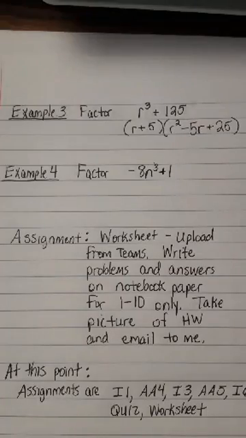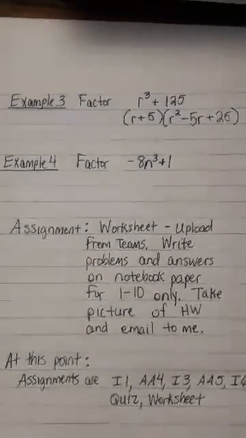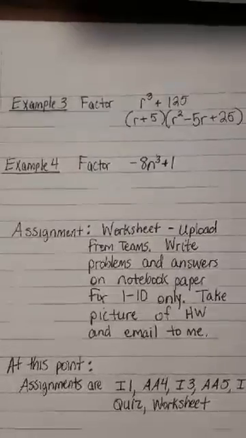All right, y'all can check. It looks like this got a little blurry. I don't know. Let me give it a second to see if it'll clear back up.